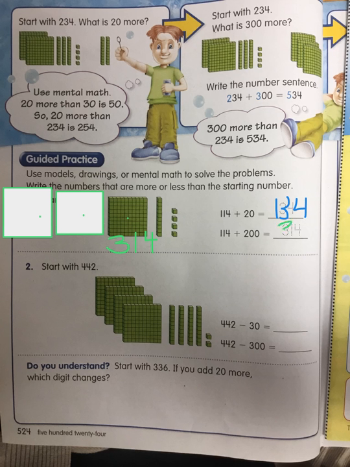So it would be 314. I am just changing the hundreds place. It's like adding 114 plus 200. 4 plus 0 is 4. 1 plus 0 is 1. 2 plus 1 is 3. 314. All right.